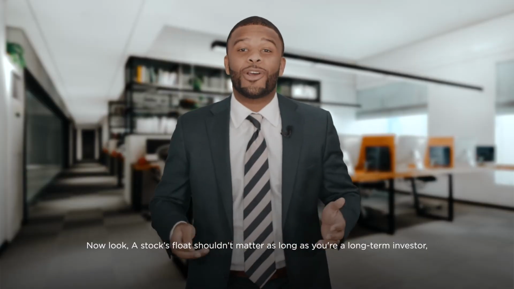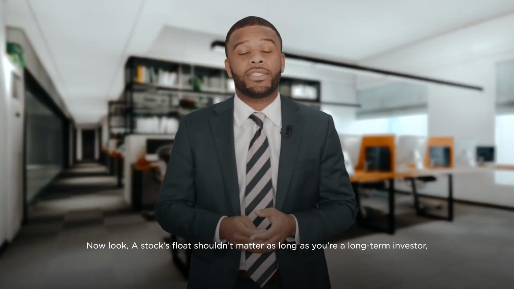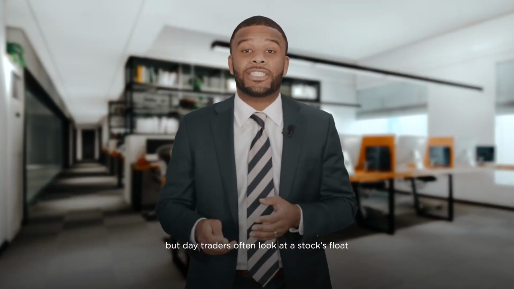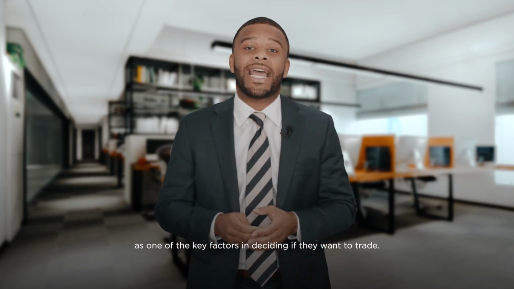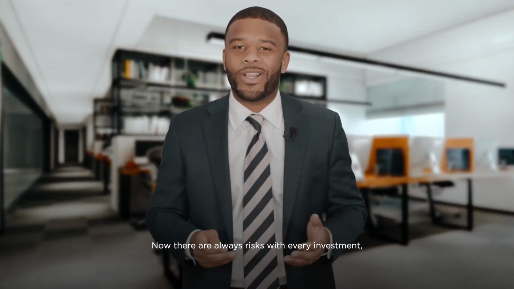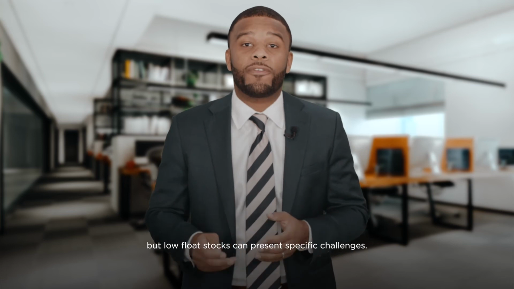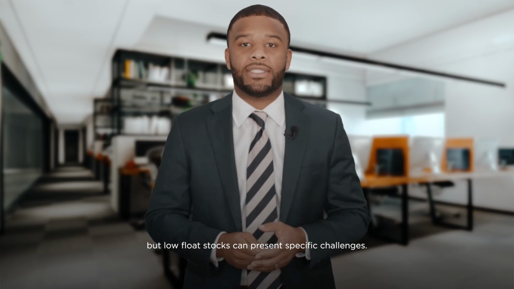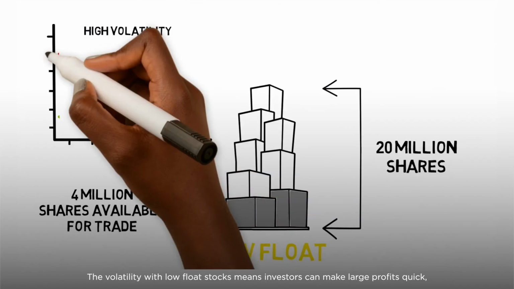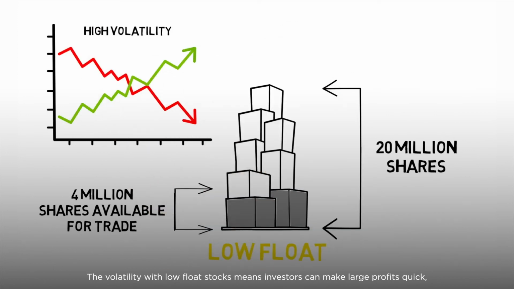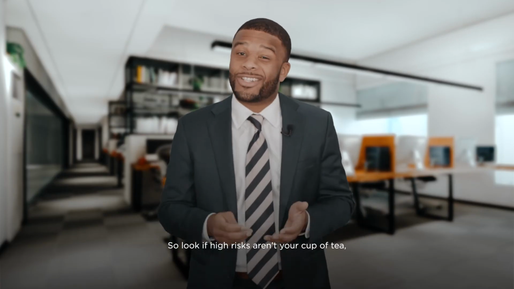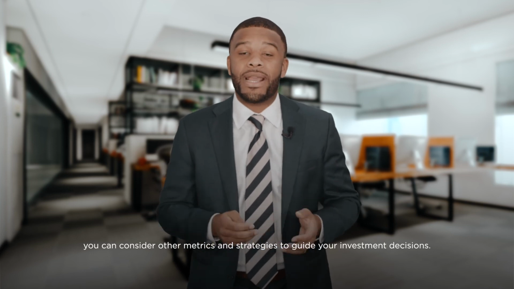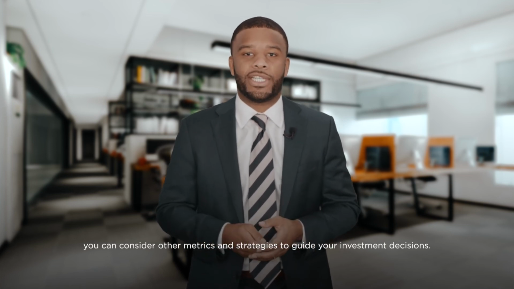Now look, a stock's float shouldn't matter as long as you're a long-term investor, but day traders often look at a stock's float as one of the key factors in deciding if they want to trade. There are always risks with every investment, but low float stocks can present specific challenges. The volatility with low float stock means investors can make large profits quick, but also means it can be wiped away really fast. So look, if high risks aren't your cup of tea, you could consider other metrics and strategies to guide your investment decisions.